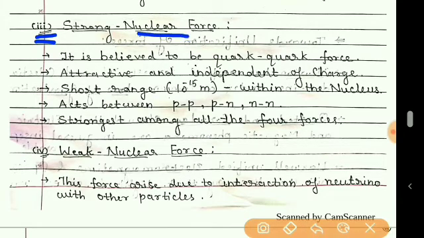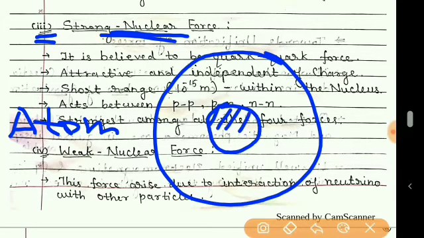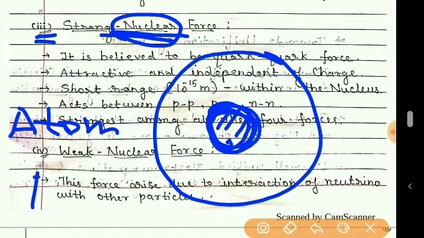Now, the strong nuclear force exists within the nucleus. We know that in an atom there is a nucleus and electrons revolve around this nucleus. So this strong nuclear force exists within the nucleus only. Inside the nucleus there are several particles. There are protons, there are neutrons, and also many other types of particles. So this strong nuclear force exists between these particles.